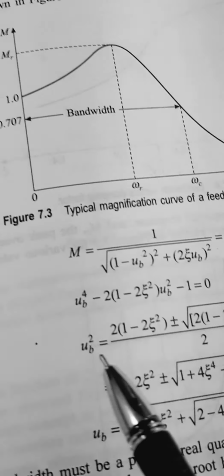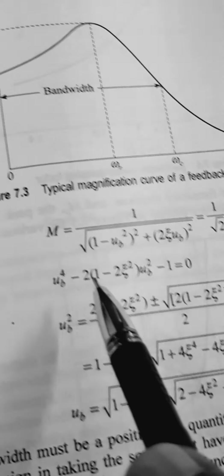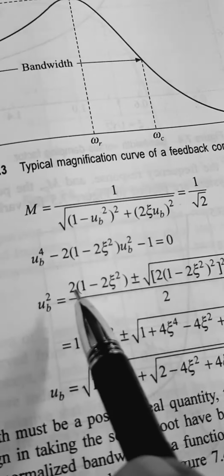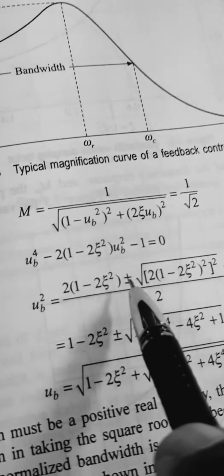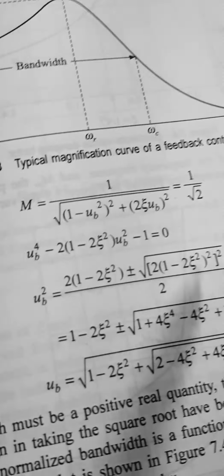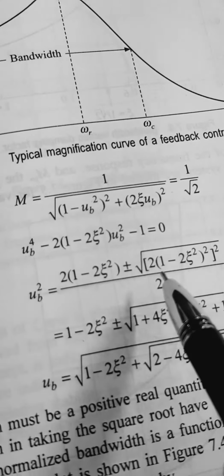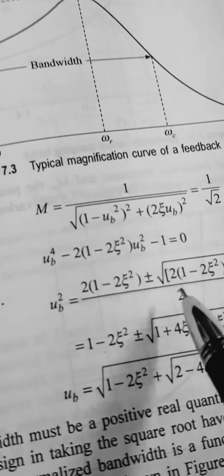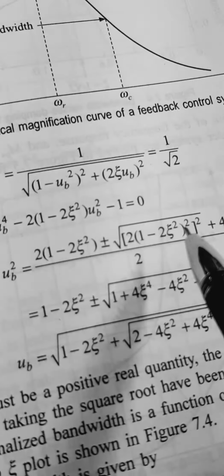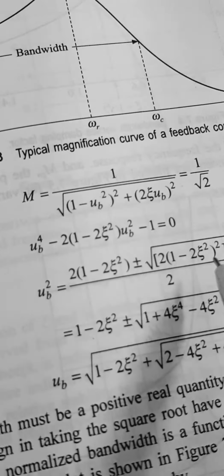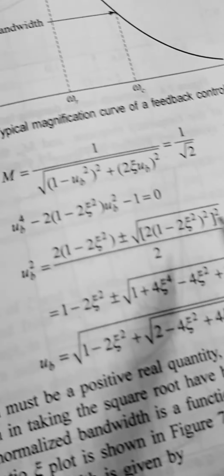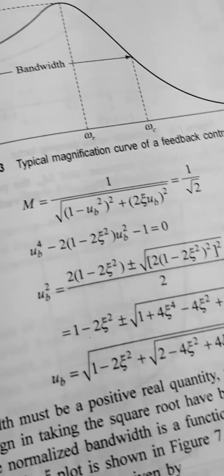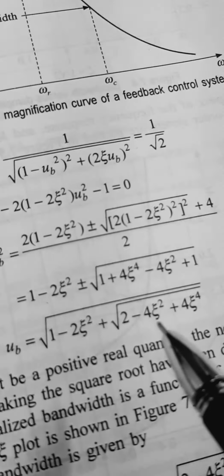So minus b means 2 into (1 minus 2 psi square) plus or minus square root of b square minus 4ac divided by 2.